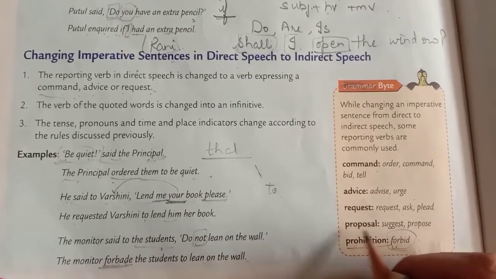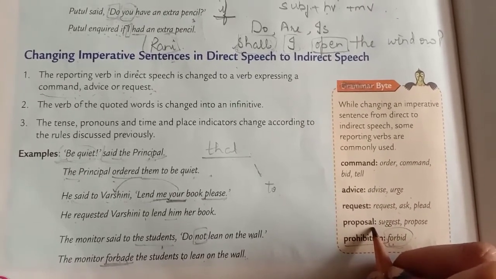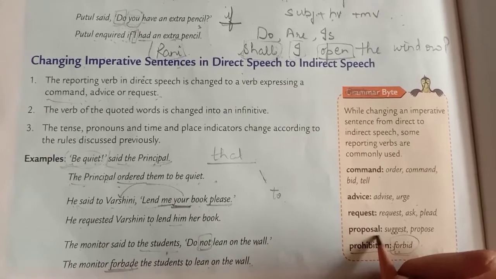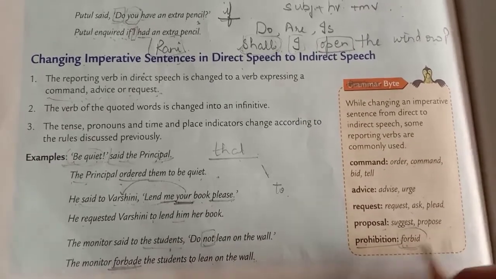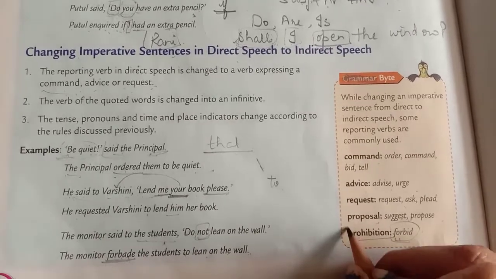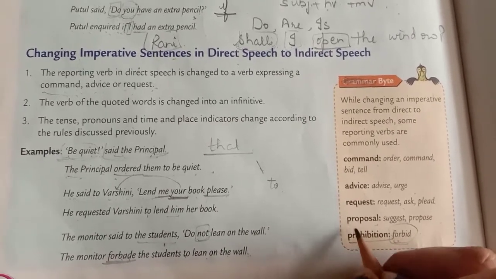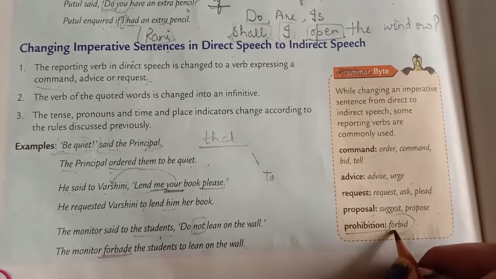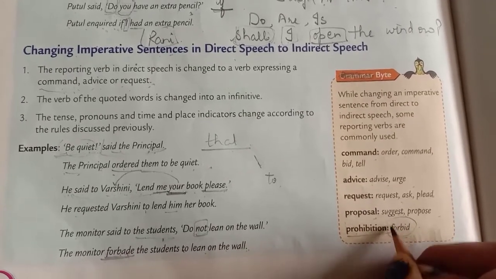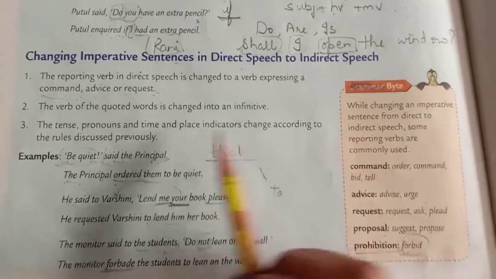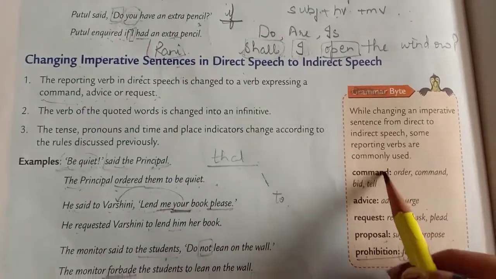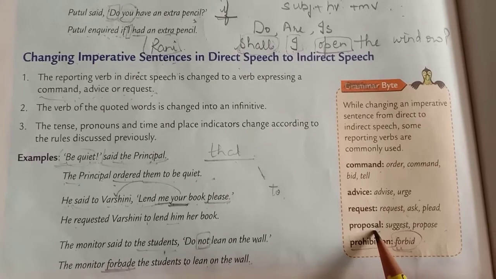Or if it's a proposal, means a kind of a suggestion is being made, we can use the verb suggested or proposed. If it's a prohibition, means something is being denied, stopping someone from doing something, we use the word forbid, and the past tense would be forbade. So if it's an imperative sentence, we use such reporting verbs along with the speaker.